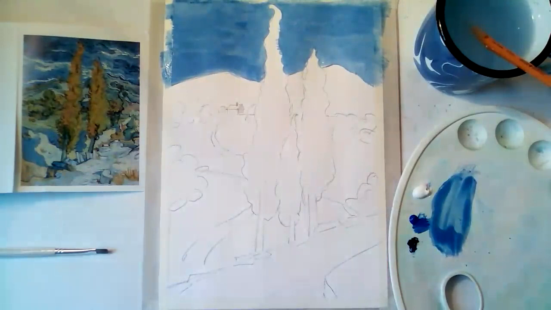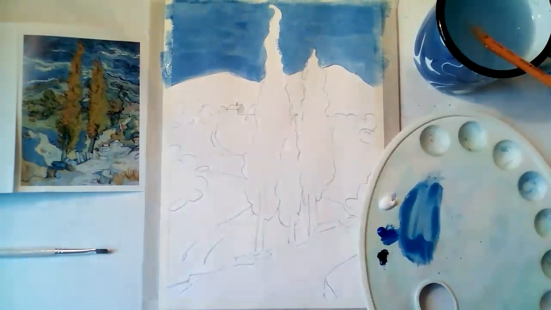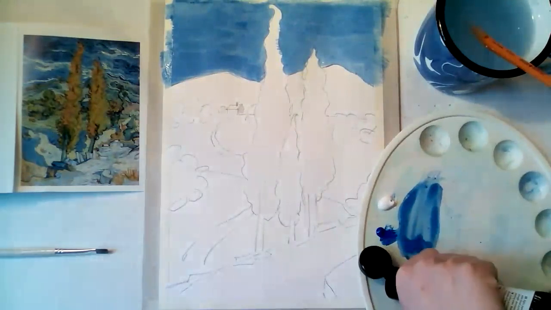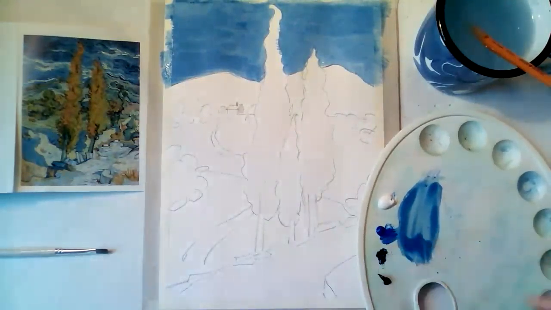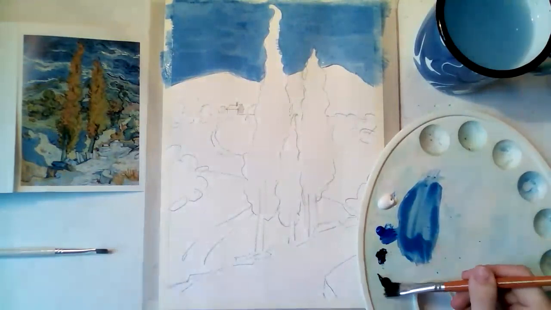What is good to do? Let's say I have this blue puddle that is left, and I actually go straight there with green, because mixing blue and green is always cool. You get this nice emerald color.